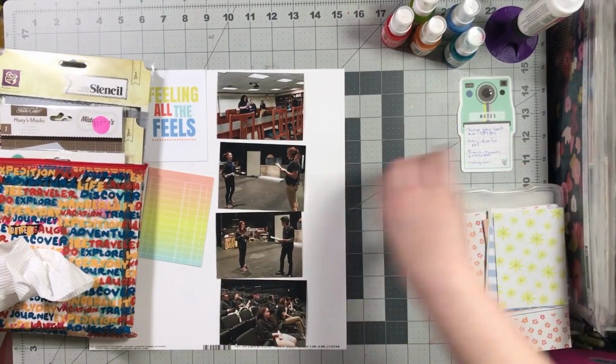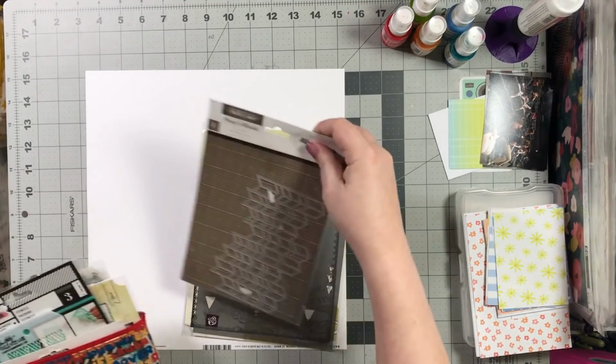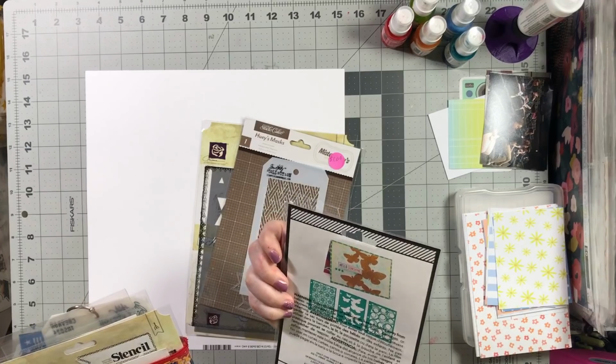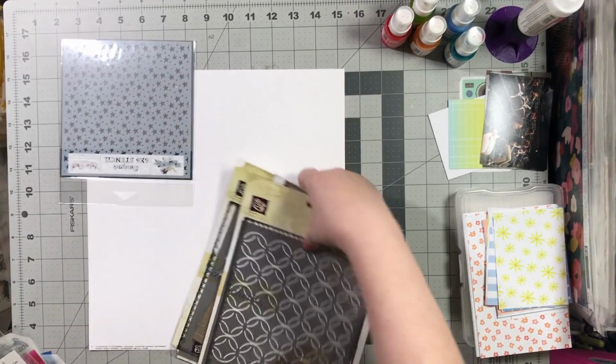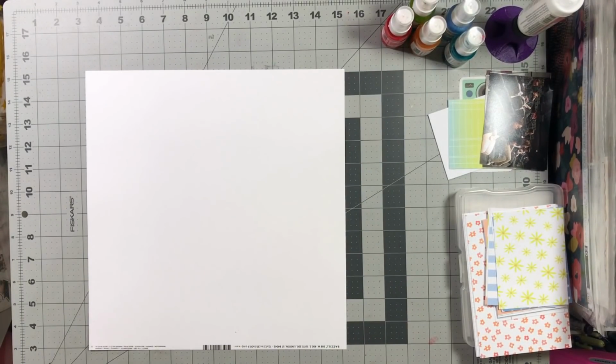All right, so as we get started, I will say I do make several mistakes in this layout. It works out fine in the end. I'm happy with it in the end, but man, was I kicking myself while I'm doing this, going, oh my gosh, how dumb are you?